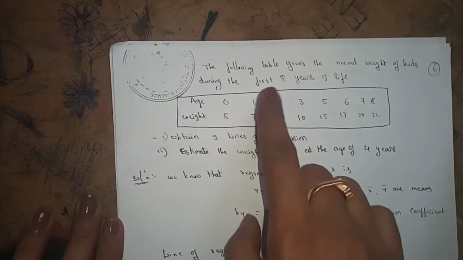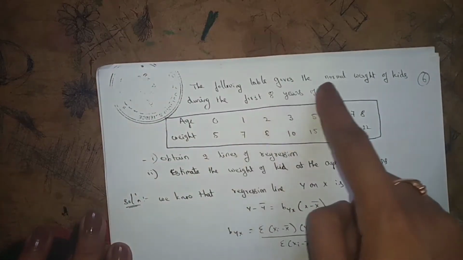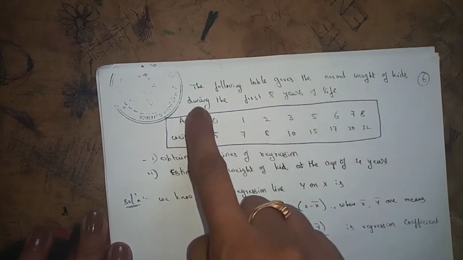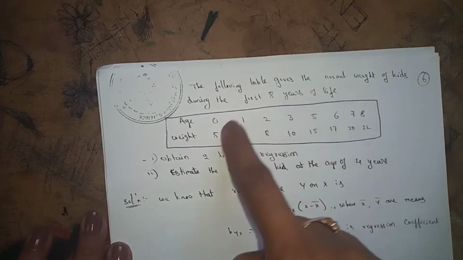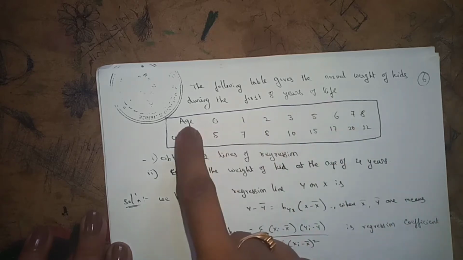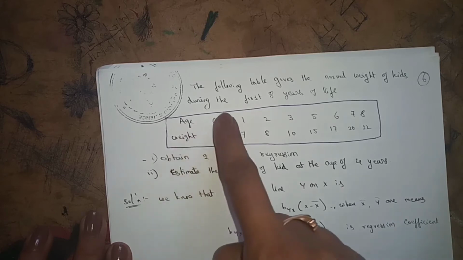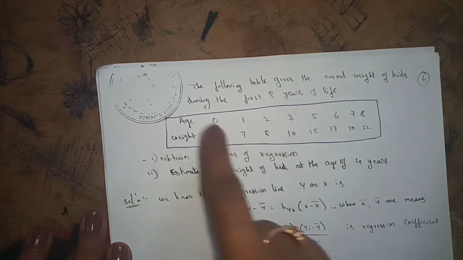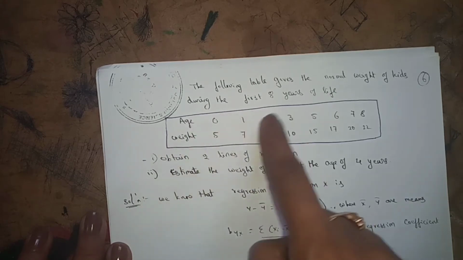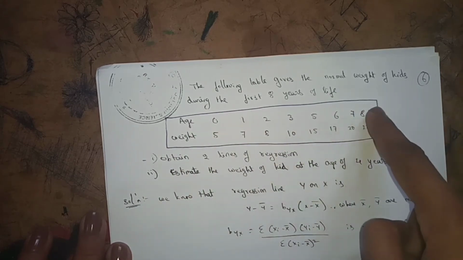Now I'll read the question first. The following table gives the normal weight of kids during the first 8 years of life. Age and weight: at age 0, 5 kg, something like that, 1 year, second year, third, fourth, fifth, sixth, seventh, eighth year.